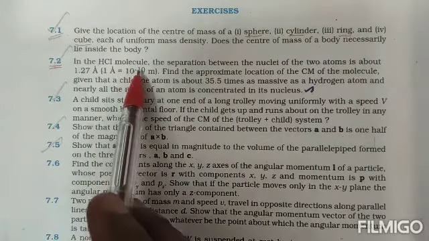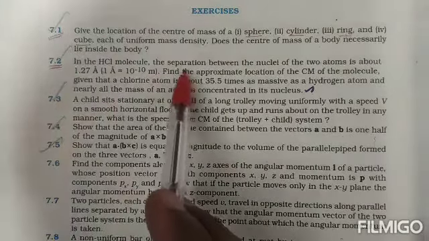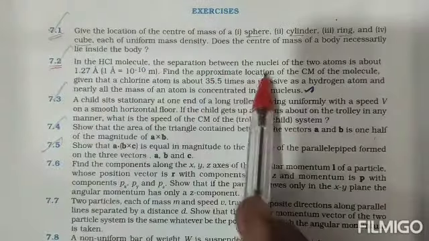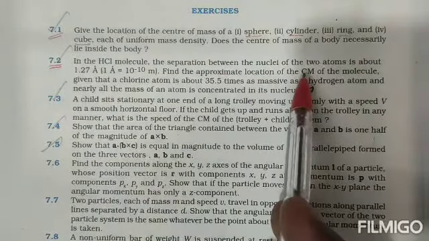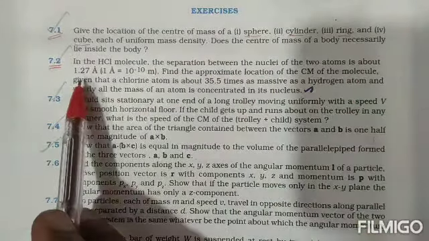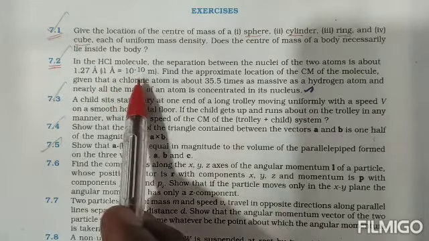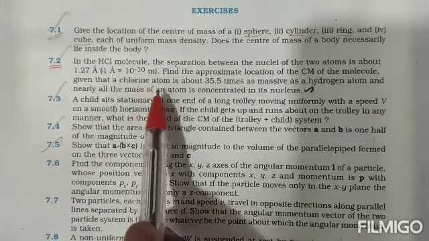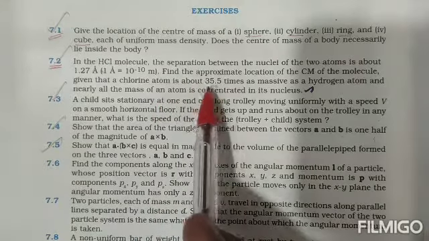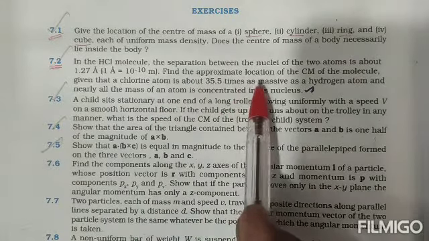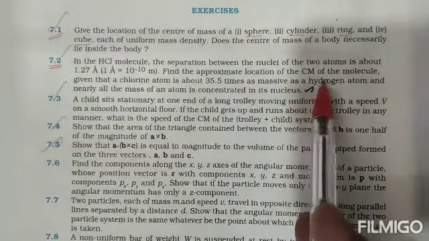In the HCl molecule, the separation between the nuclei of two atoms is about 1.27 Armstrong unit. So 1 Armstrong unit means that is 10 power minus 10 meter. Find the approximate location of the center of mass of the molecule.